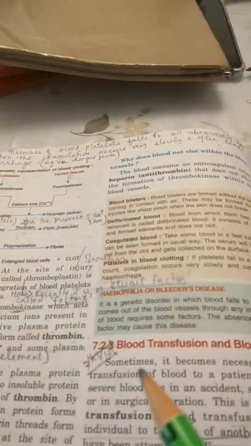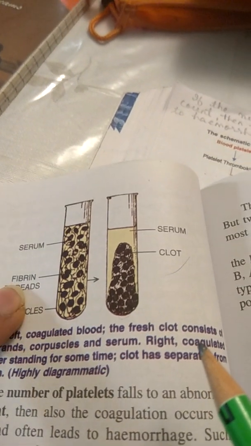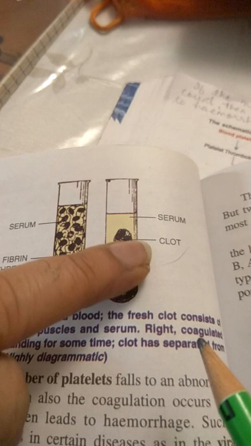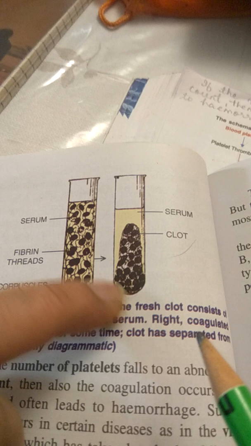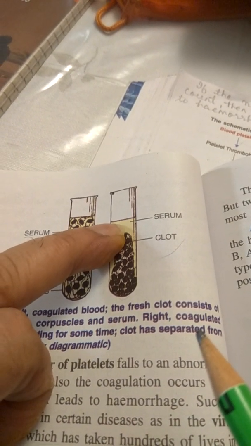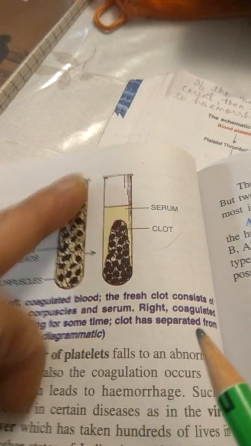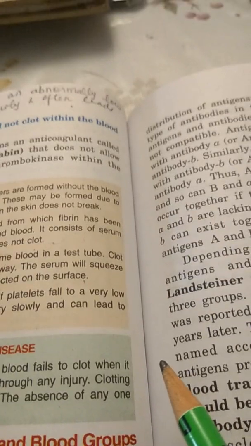I can show you the figure of this. See, we have taken the blood in this test tube. Then we find these fibrin threads are separated, forming a clot here, and the serum, that is the liquid part of the blood plasma without fibrinogen, is called serum. It gets separated. This is called defibrinated blood, or this is called coagulated blood.